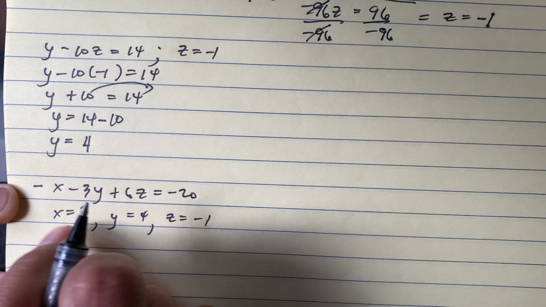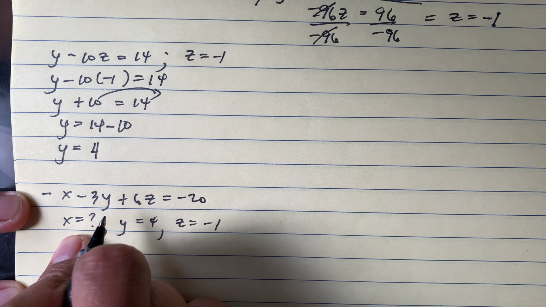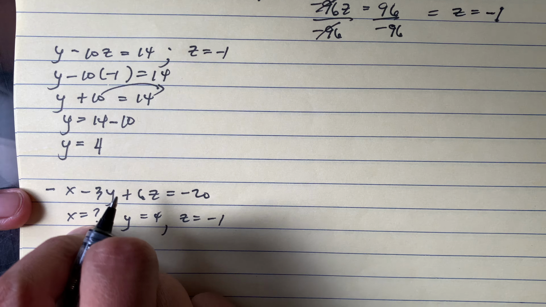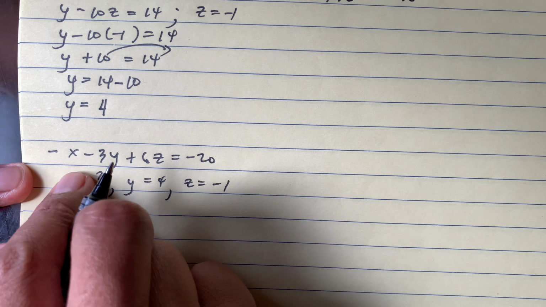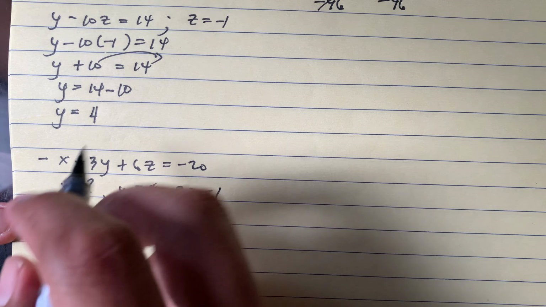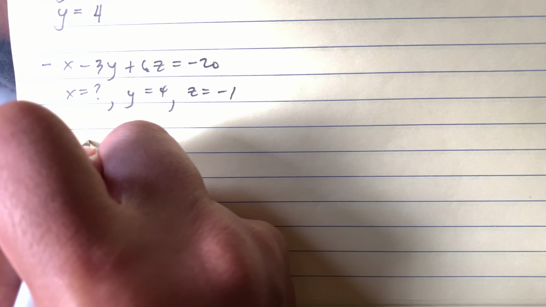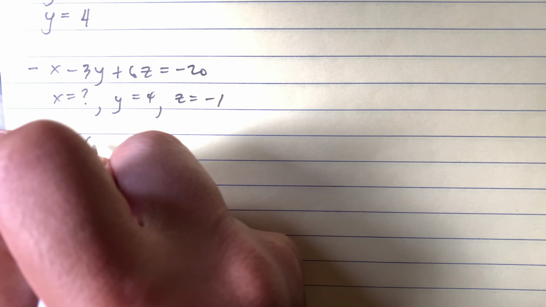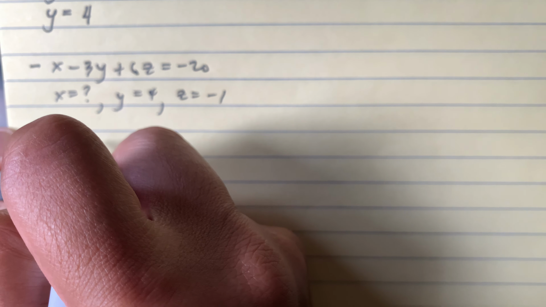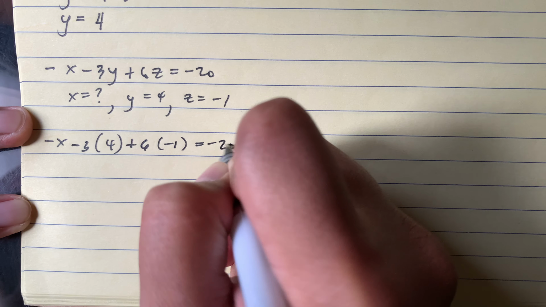I repeat, to find out the value of x, you can use equation 1, equation 2, or equation 3. It depends on you. But I prefer to use equation 3 because it is more simple as compared to the first and second equations. Okay, so now we have minus x minus 3 times our y, which is 4, then plus 6 times negative 1 is equal to negative 20.